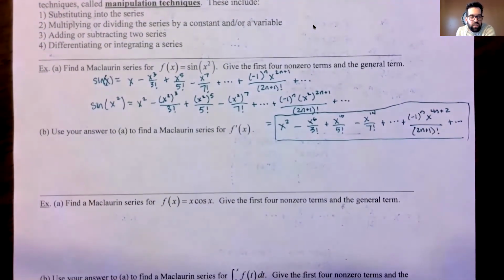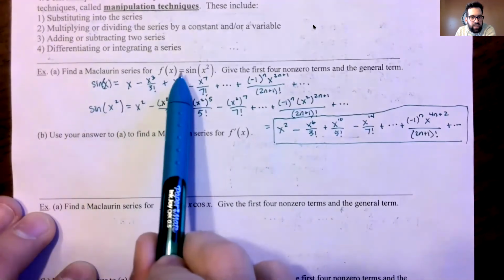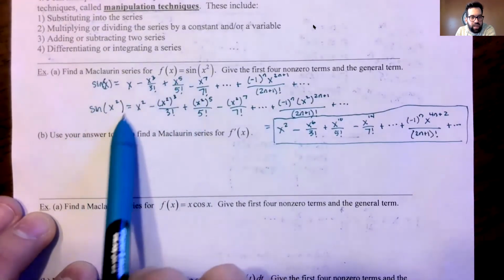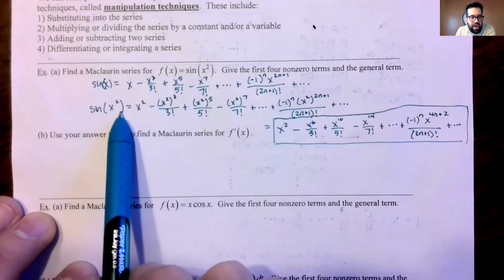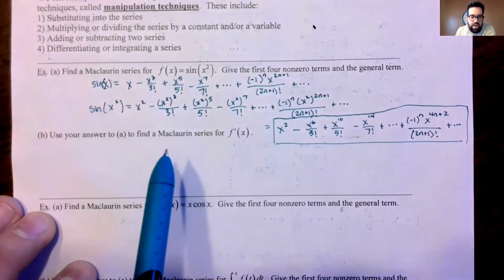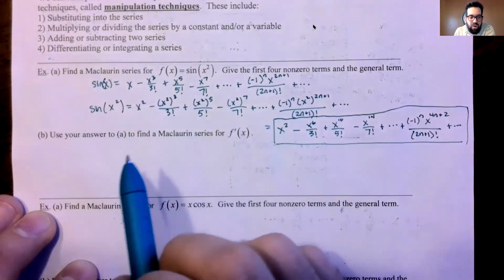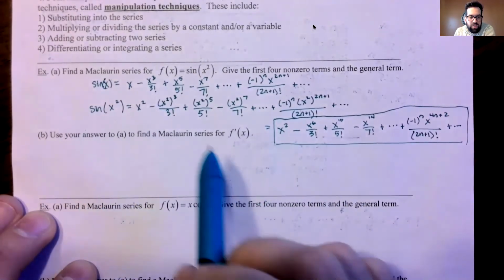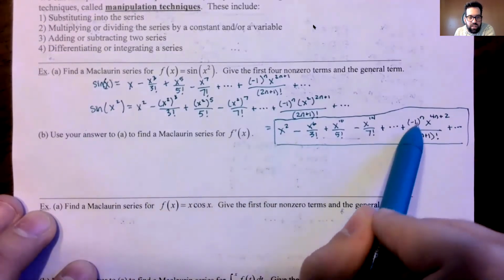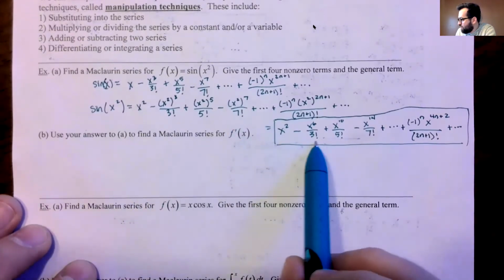Letter B, use your answer to find a Maclaurin series for f prime of x. So now what we can do is, instead of trying to find the derivative of sine of x squared and make use of that, because it's going to be cosine of x squared times 2x. Maybe for reasons which we'll talk about later, it would be more helpful if we had a polynomial to represent that derivative. So we're going to use the Maclaurin series for f of x to find the Maclaurin series for f prime of x just by taking the derivative of each term.